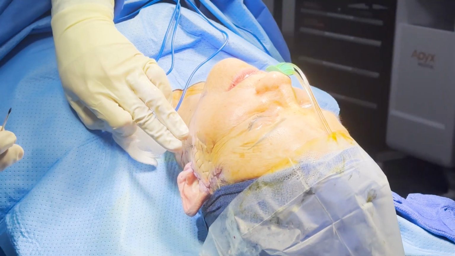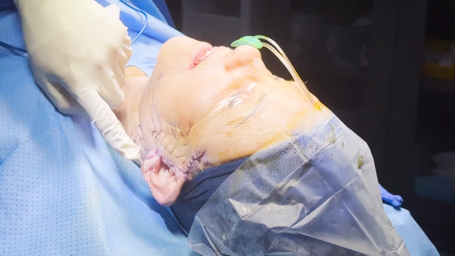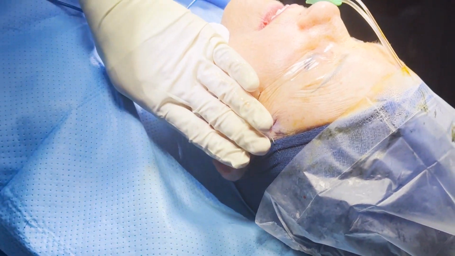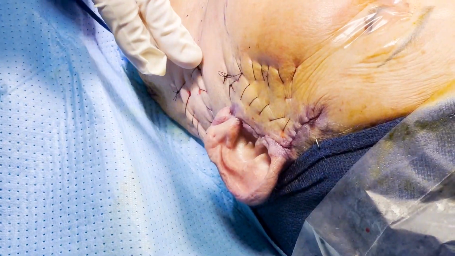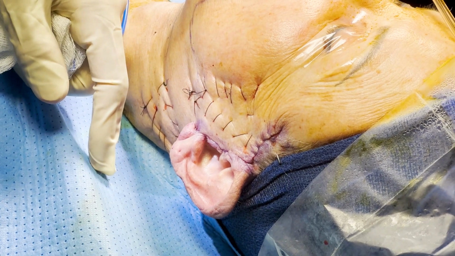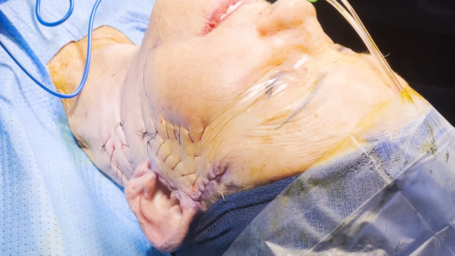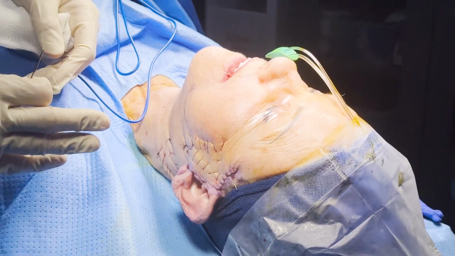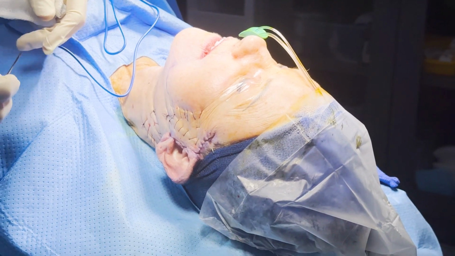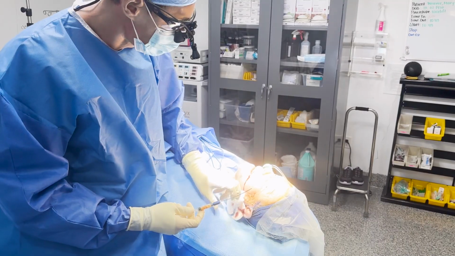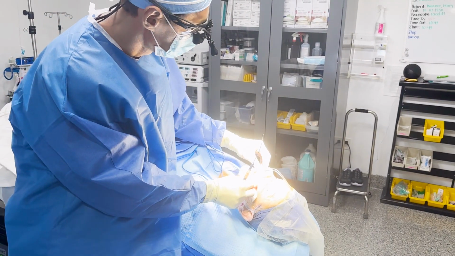What you can see here is actually called hemostatic mesh. I know it looks a little scary, but this is the mesh that keeps the skin adherent to the underlying tissue, so there's no need for drains. And it comes out usually within 48 to 72 hours. It helps us to redistribute the skin much nicer, and also prevents any blood collections or fluid collections in the face.